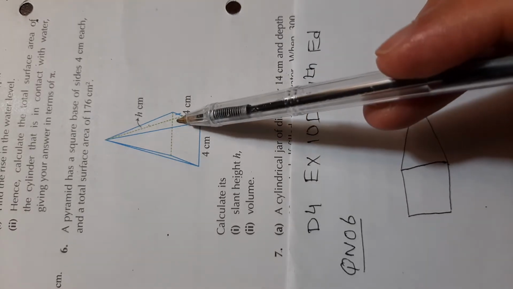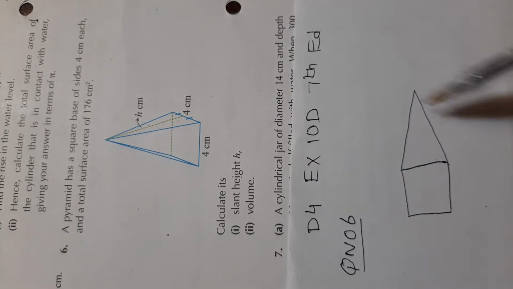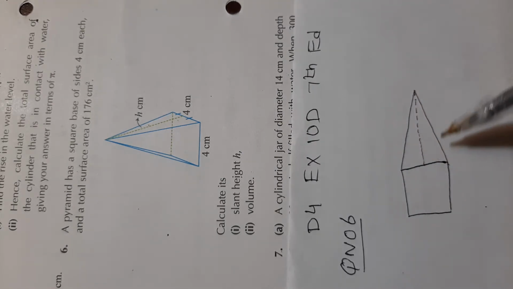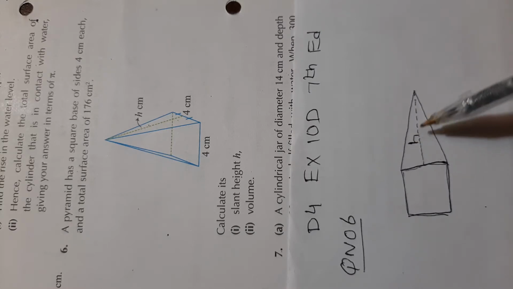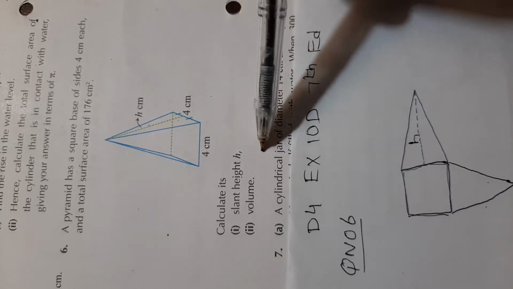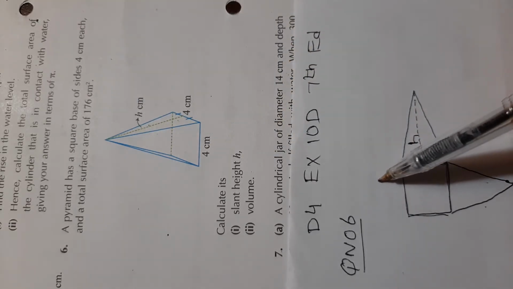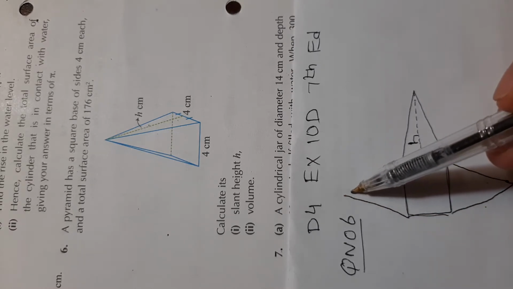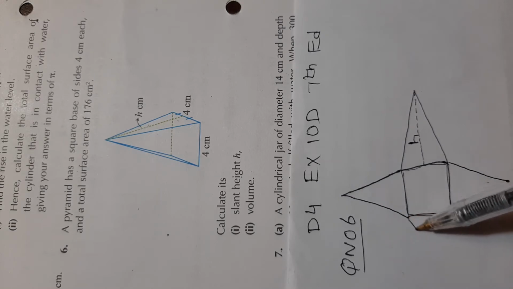whereas this slant height indicated by this dotted line is this one. So this is 4, this is 4, this is 4, this is 4, this is 4, and this is h. You need to find this. Similarly, we have the same type of triangle over here, because this triangle will fall on this side and this one will fall on this side, and like this. So we have 4 symmetrical identical triangles like this one.